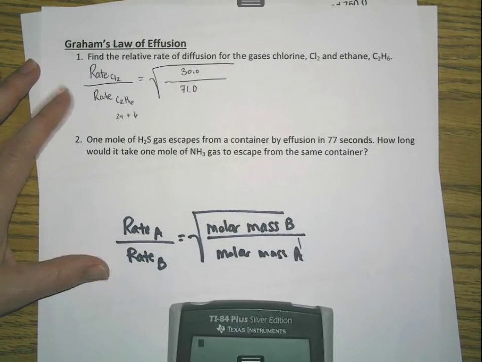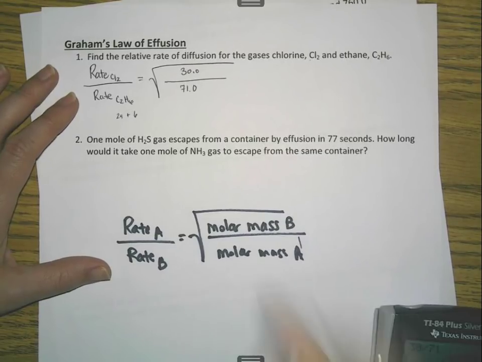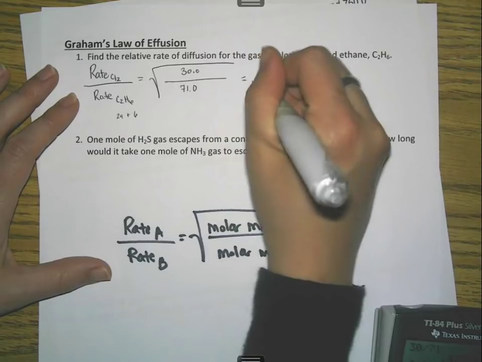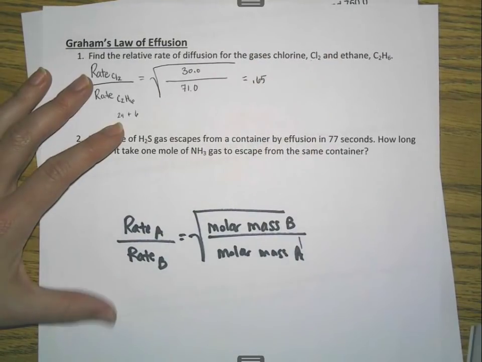So I need to do 30 divided by 71, and then I need to find the square root of that. So what I get as an answer is 0.65. There's no units that go with it. It's simply a multiplier.